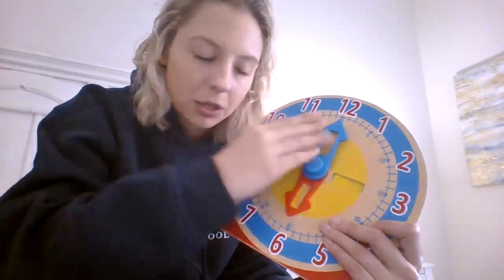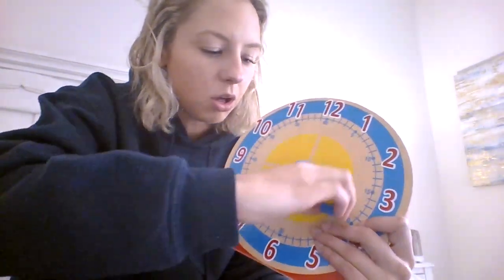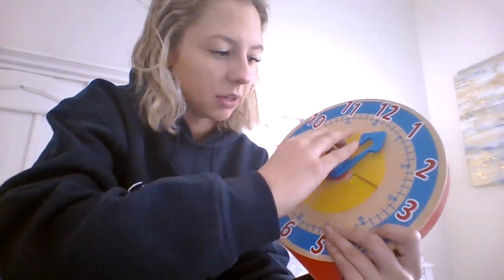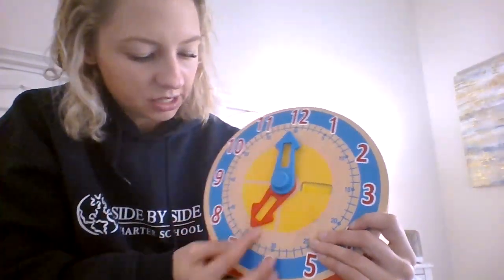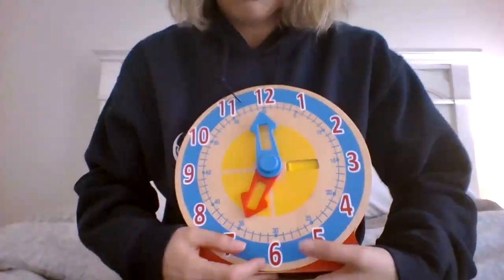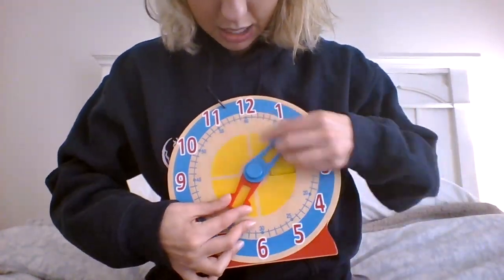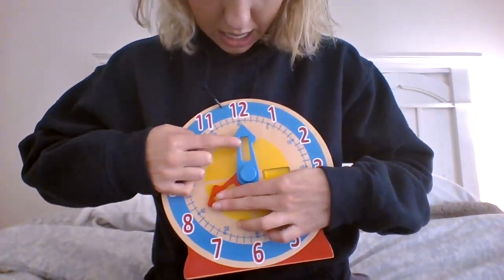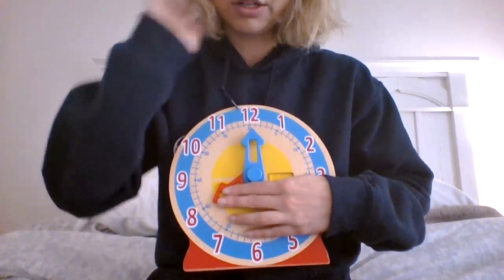So it takes 60 minutes to go all around the clock until it goes to the next hour. So this minute hand needs to go all the way around before the red one can move. So if it was on the 7, and the minute hand went all the way around, it will now go to the 8 because it went all the way around one time.